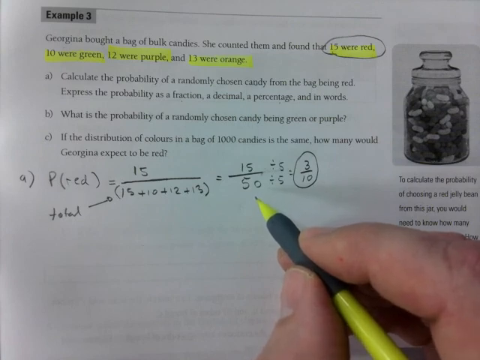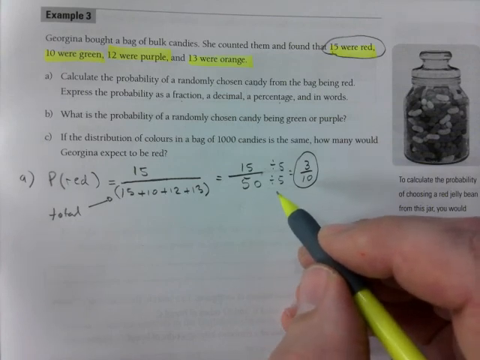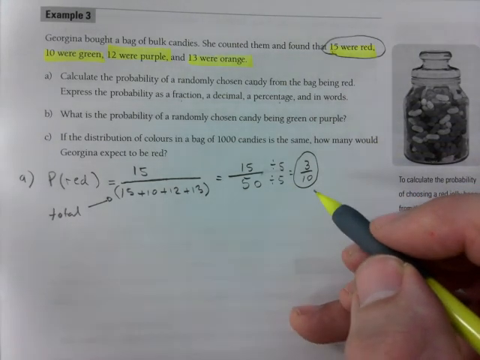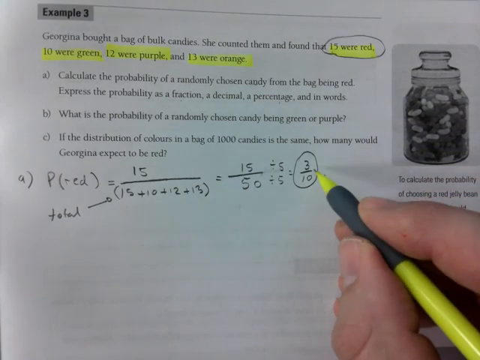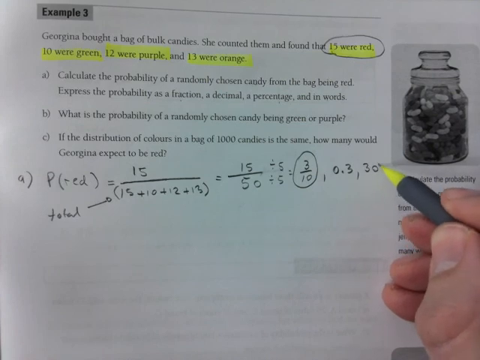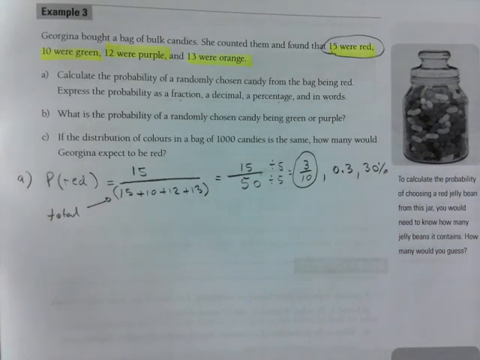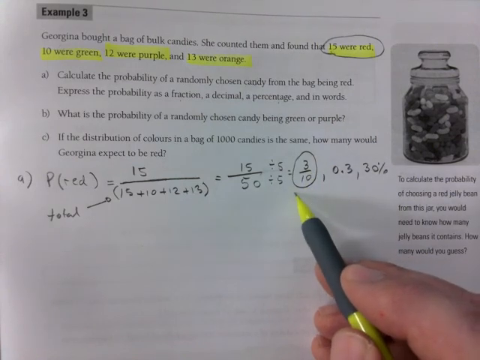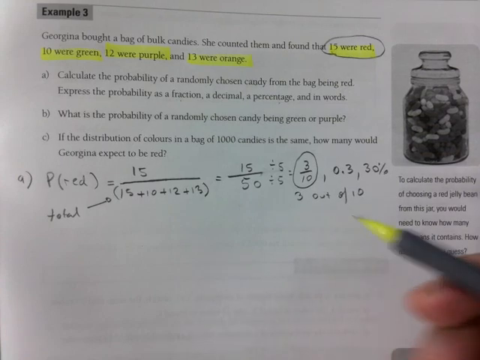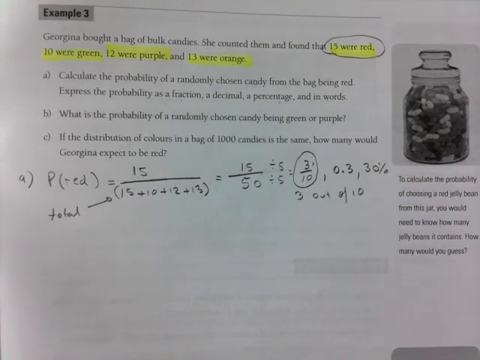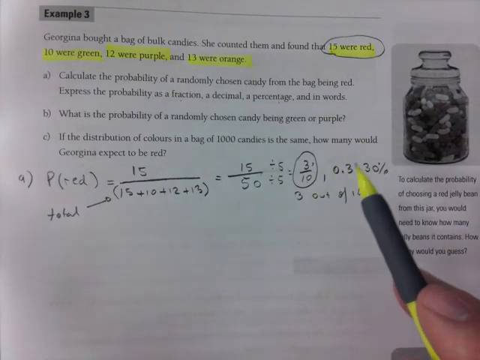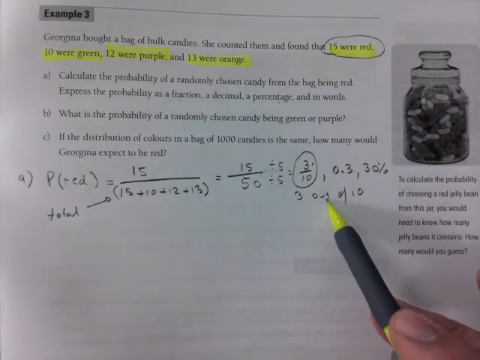And the reason I'm saying that is because sometimes students want to show off and then they get it wrong, and then I have to take marks off. So I would say don't do it unless you have to. And then this as a decimal would be 0.3. As a percentage would be 30%. And in words, you just take the fraction and say 3 out of 10. It's as easy as that. So you've stated it as a simplified fraction, decimal, percentage, and in words. That's what they're asking.